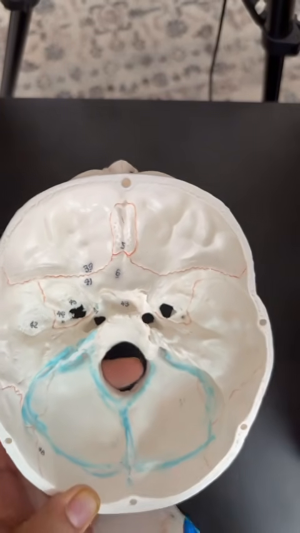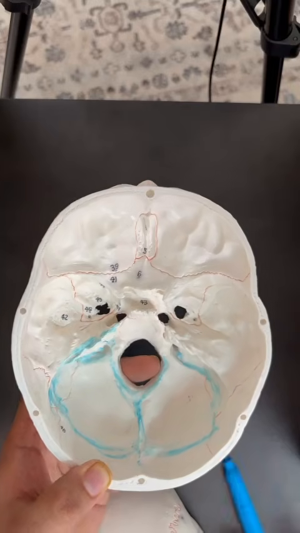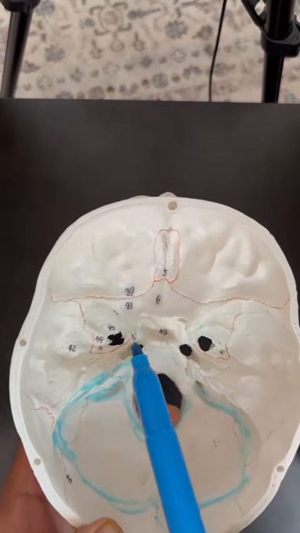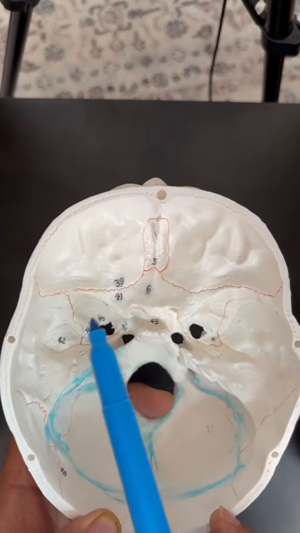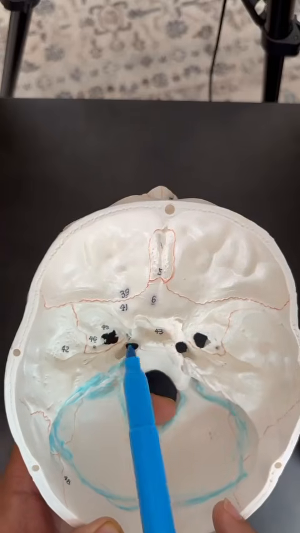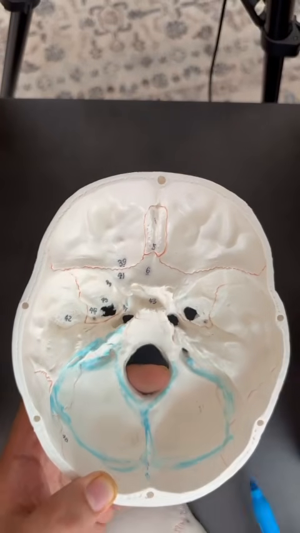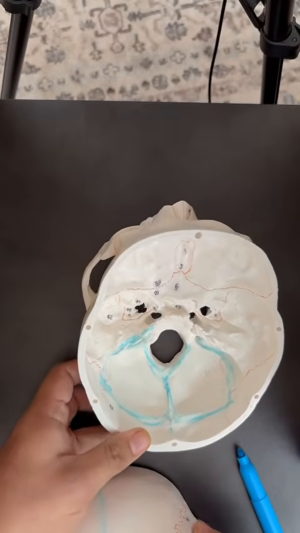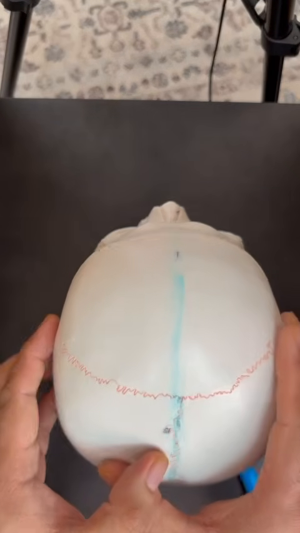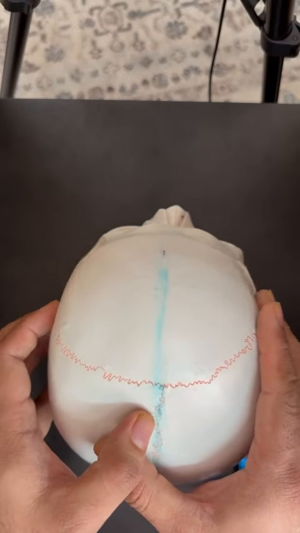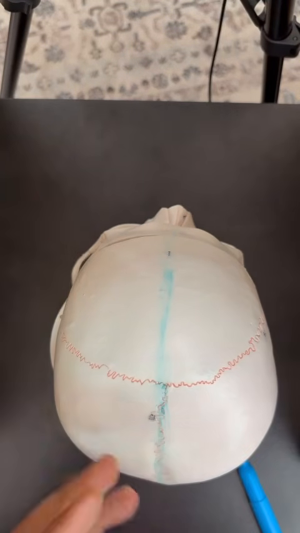So these are the structures which are seen in the skull in this model which I am showing, which are colored. Here we have the sella turcica, and along both sides we have the cavernous sinus, which is another dural venous sinus. So this is all about the dural venous sinuses of the skull, where they are located, how they drain the blood, how the venous system is there.